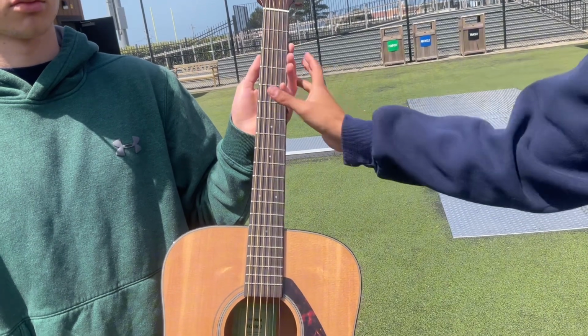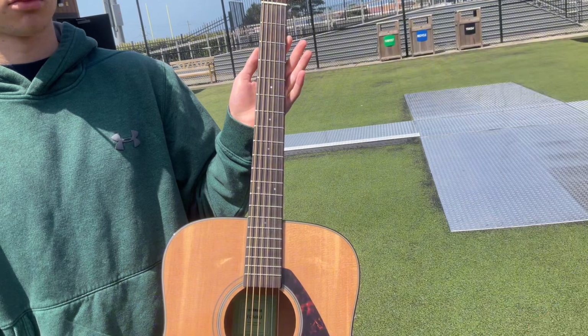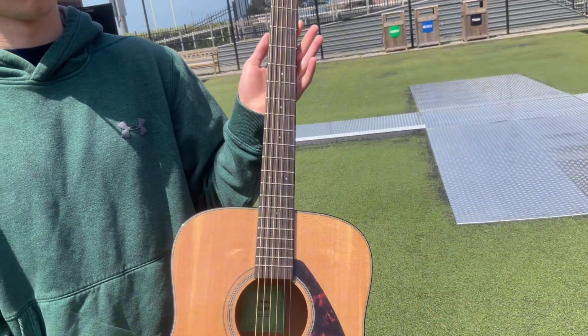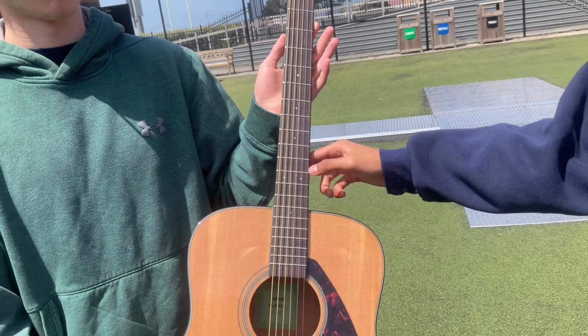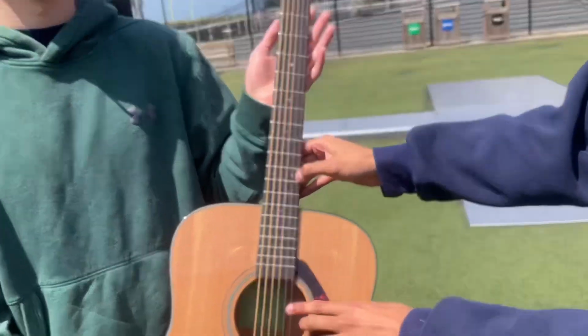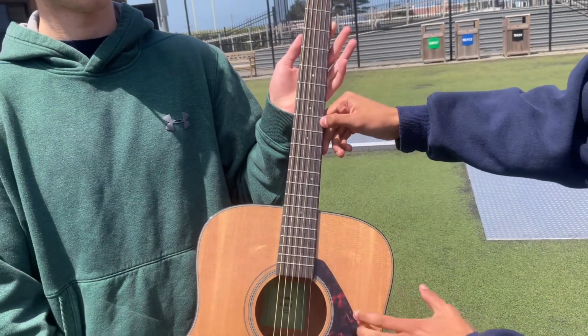For example, let's use the high E string as an example. Playing the high E string open, you hear it, right? It's already a high pitch, right? Yeah. But let's say we press down on the 12th fret, which is right here. Now let's play it. You hear how it's higher? Depending on where you place your fingers on these frets, it controls the pitch of the sound.